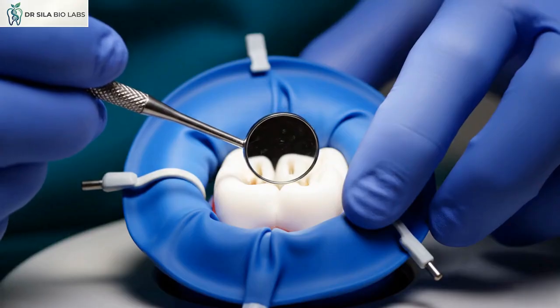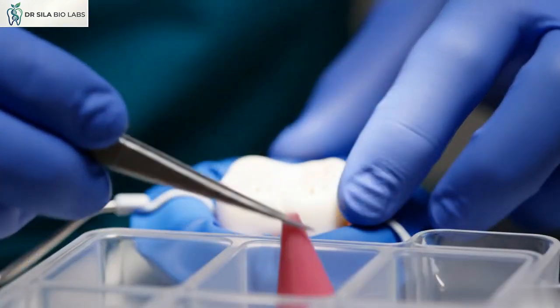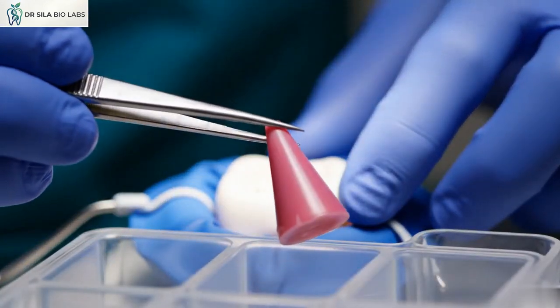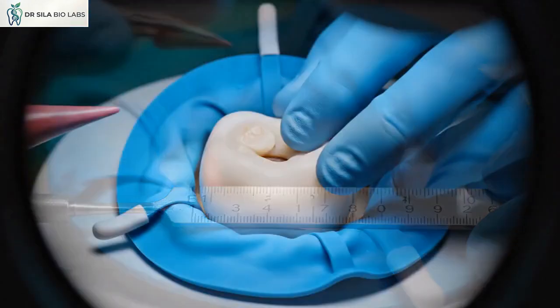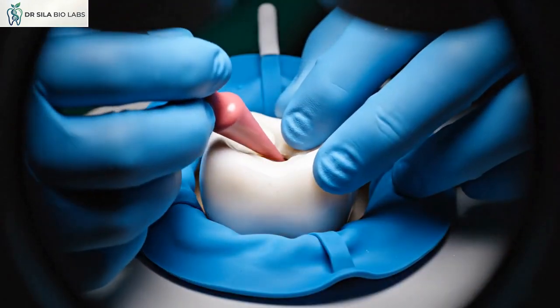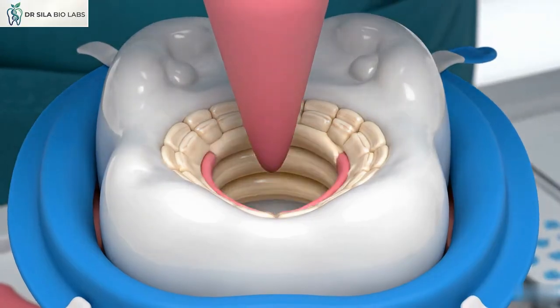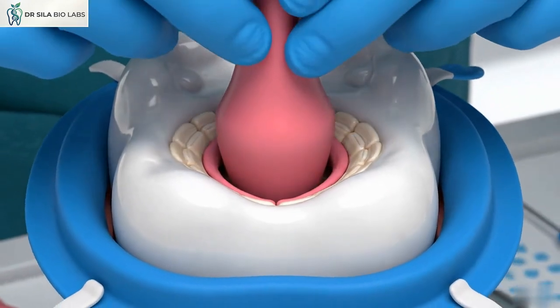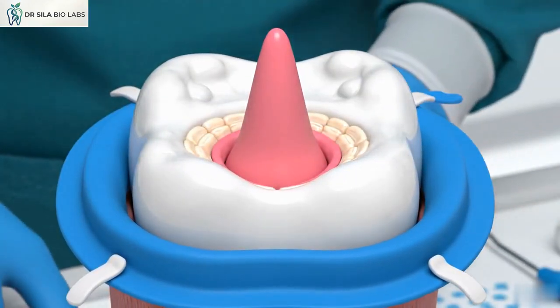With the canals fully prepared, we begin the obturation phase, carefully selecting the sterile gutta percha points for a three-dimensional seal. A biocompatible material called gutta percha is carefully fitted into each prepared canal. As the master cone is inserted, it must fit snugly against the prepared dentin, ensuring a perfect seal both at the apex and the coronal opening.